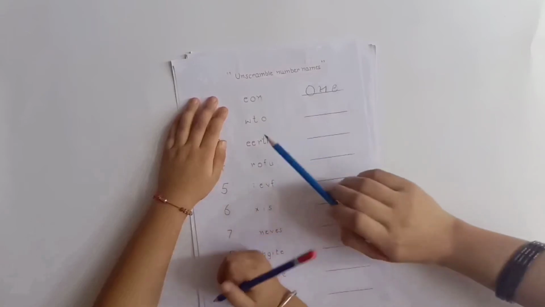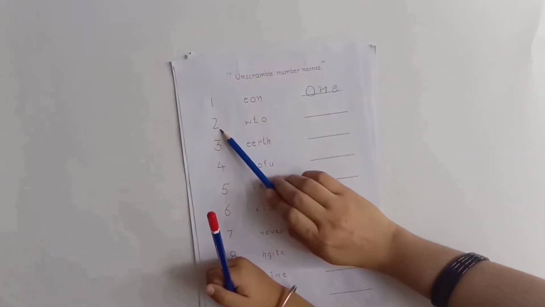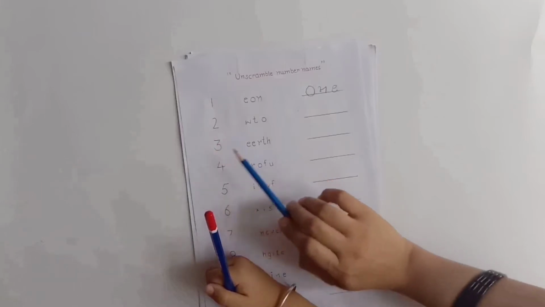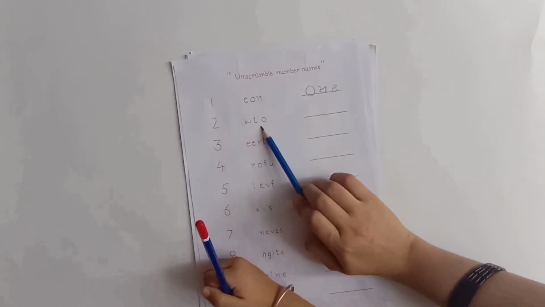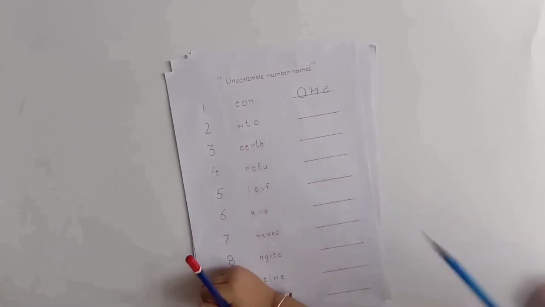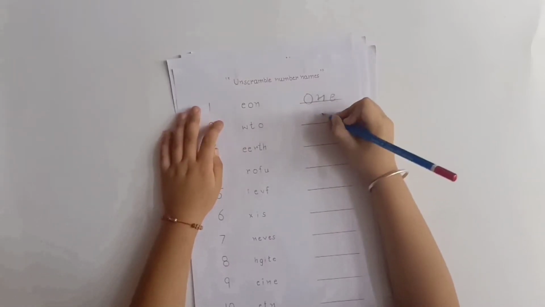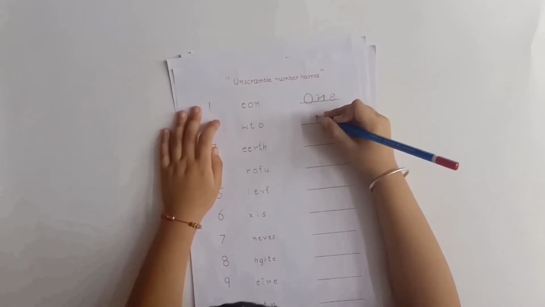Fine. So, can you write which number is this? Which number is this, love? 2. Is it a correct number name spelling of 2? Yes or no? No. So, can you write the correct number name spelling of 2 here? Write down 2.